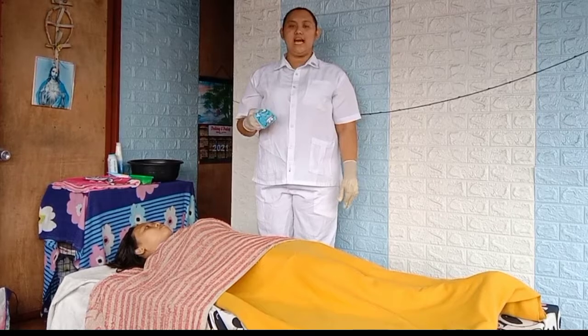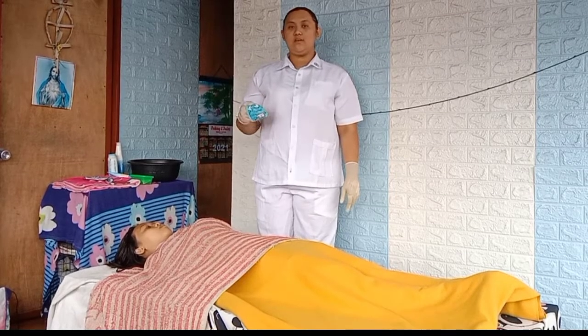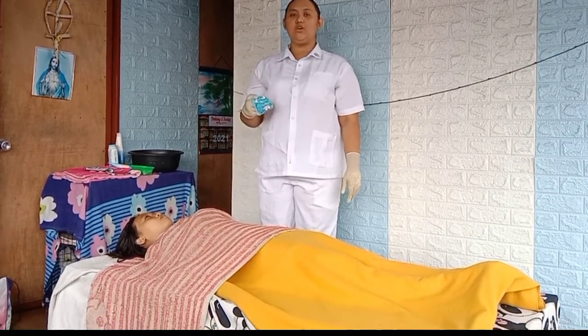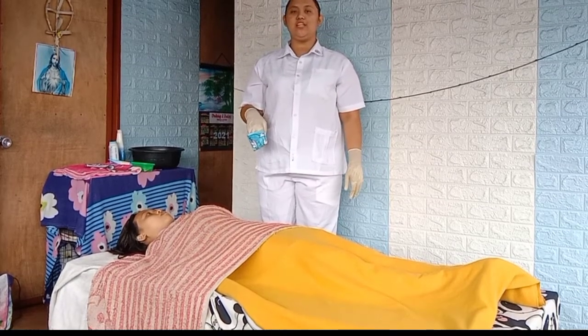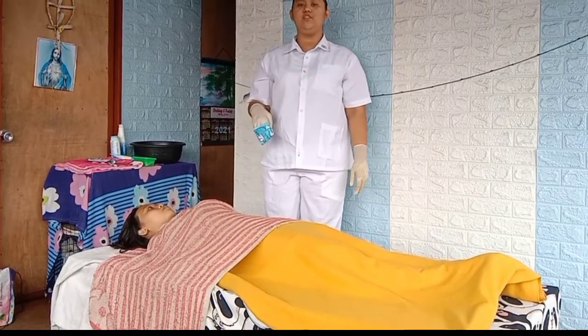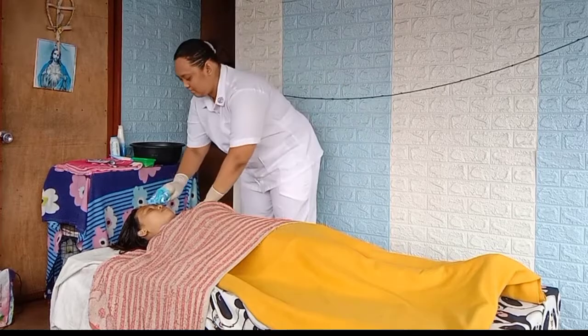In washing the patient's eyes, the first thing to do is soak the washcloth in the water, rinse it thoroughly, and fold it to create a bath mitten, which is this. In bathing the patient's eyes, you should start from the inner canthus to the outer canthus, using a separate section of the cloth for each eye.